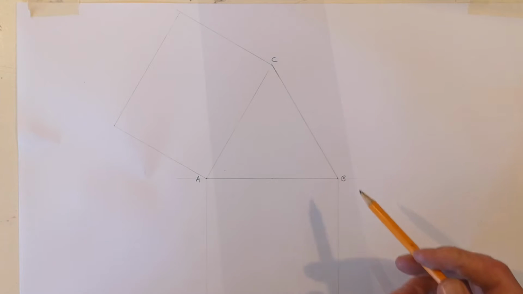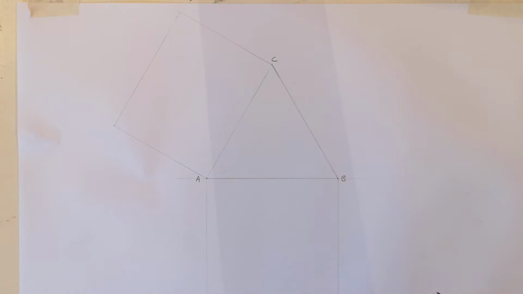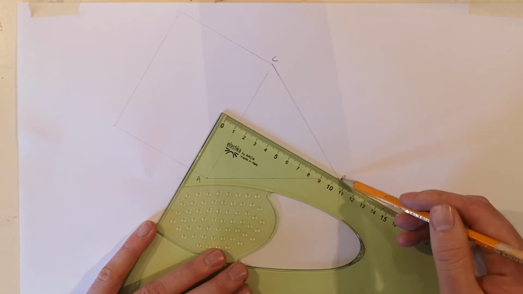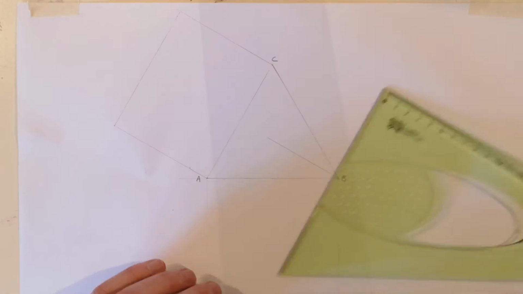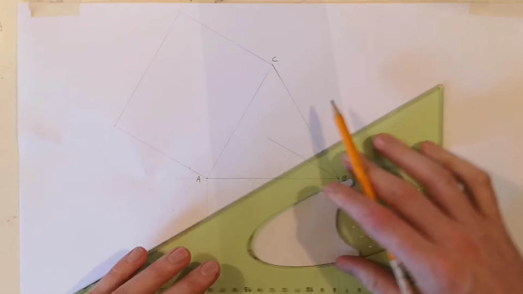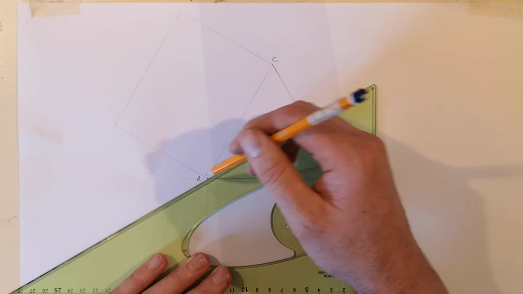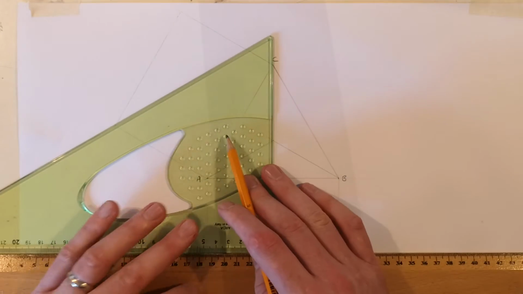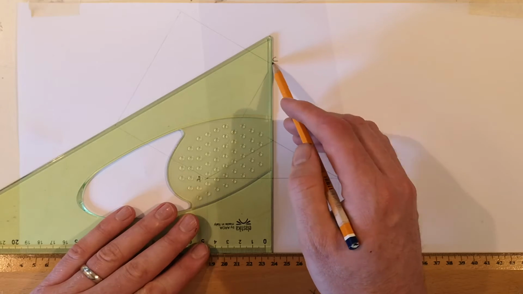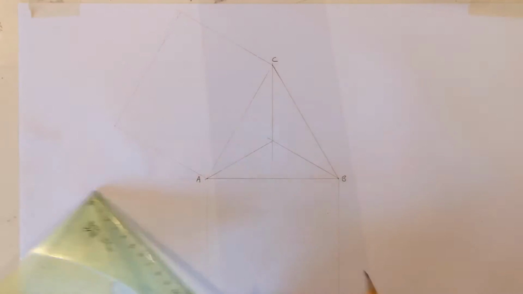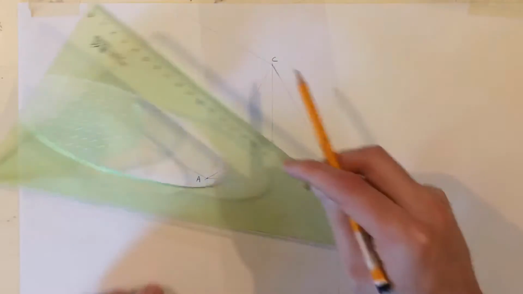The very simple thing here, guys, is that we first take 30 degrees from B. Take 30 degrees from A. These are the axonometric axes, and straight down from C. So they all meet up with each other. Now I'm going to extend this from B all the way across.